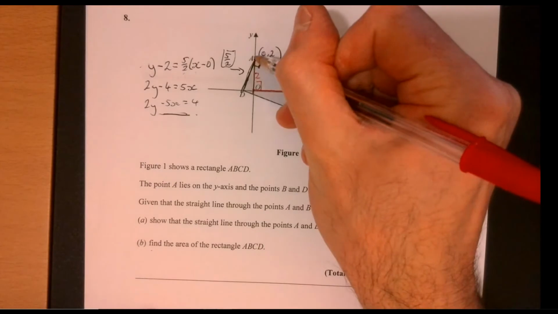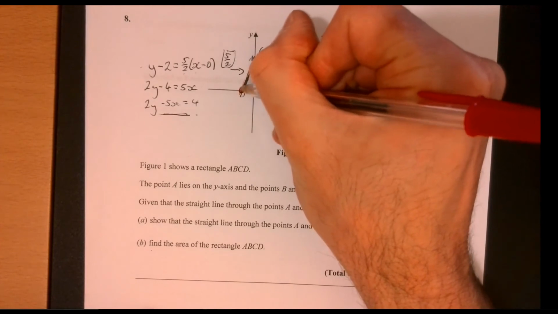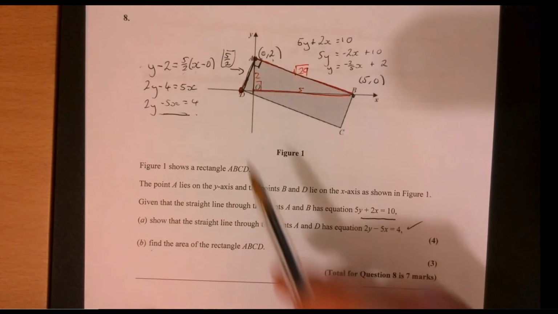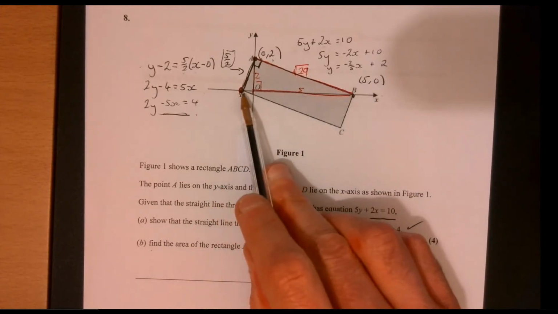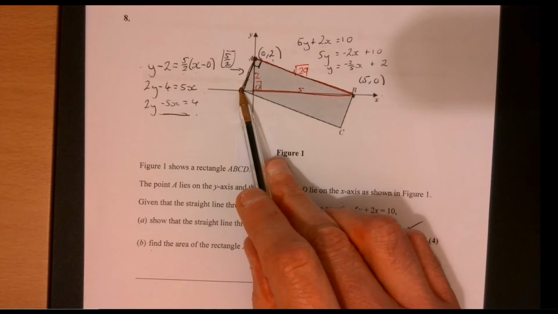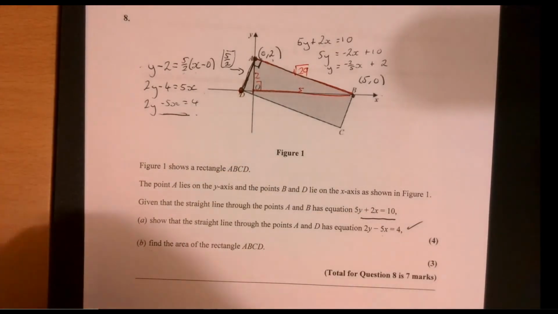Now, how do we find out the length of this line? Well, we've got one point there. So really, we need to know this point down here. Now, isn't it when the y ordinate is 0? So all we're going to do is put in here the y part to be 0.